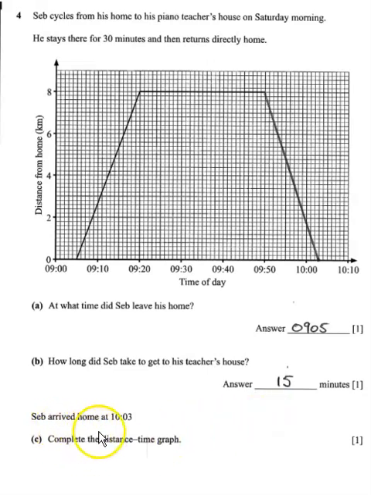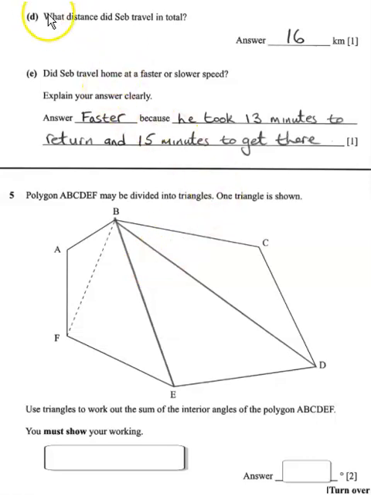Seb arrived home at 10:03, complete the distance time graph. There was not a line here in the original question, so all you're doing is just finding out where 10:03 is and just drawing a line down there. The second part of the question there is, what distance did Seb travel in total?